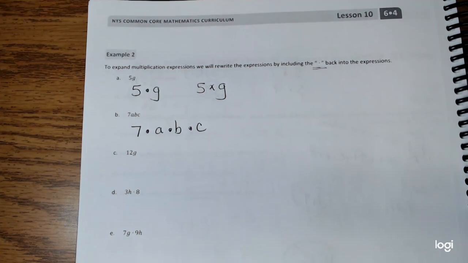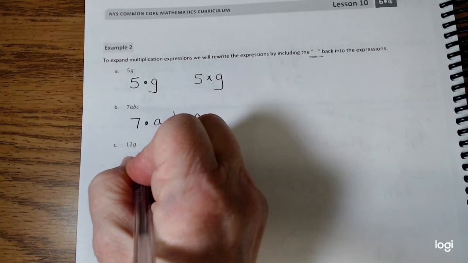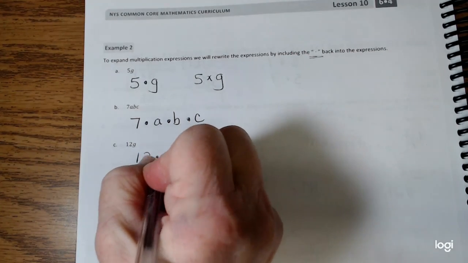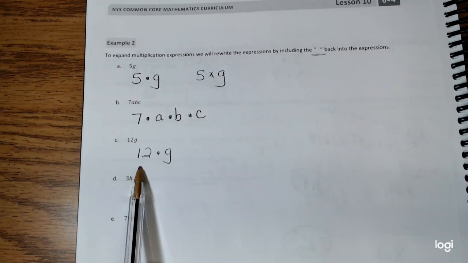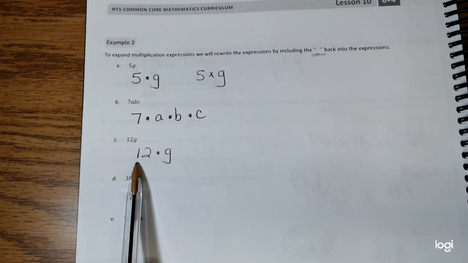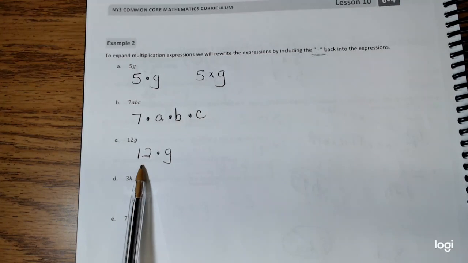Let's look at C. Some of us are going to look at C, and we're going to do 12 times G. But is there a way I could make this 12 any longer? What could I do to make 12? What two numbers can I multiply together to make 12?